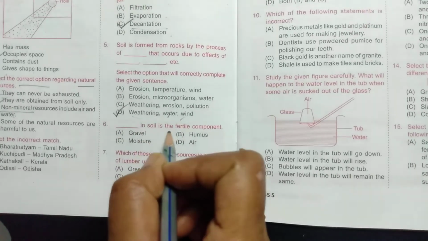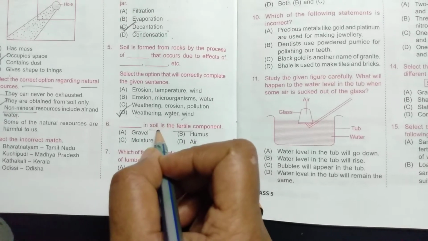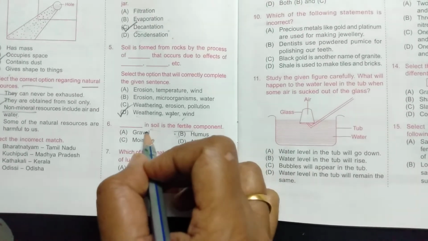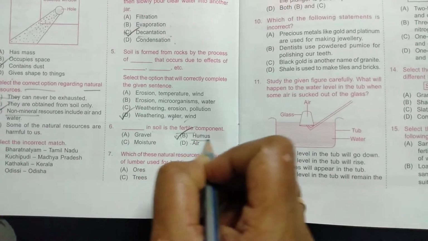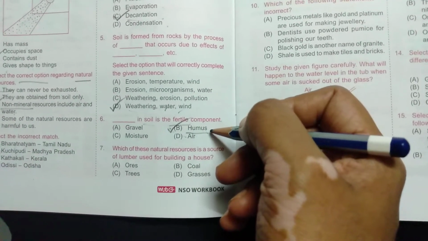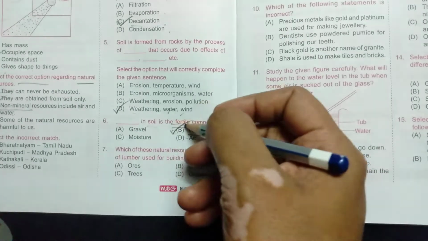Dash in soil is the fertile component. We have different components in soil. Out of that, air, moisture, gravel, all these are different. They are not fertile components. Humus is the organic substance that has all the nutrients required for the proper growth of plants and trees, plants basically. So it is the fertile component.